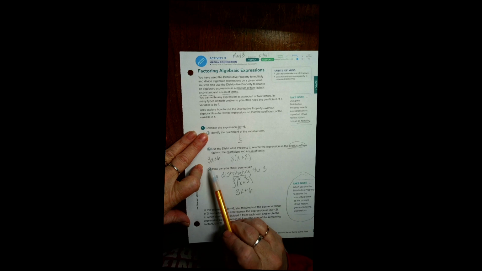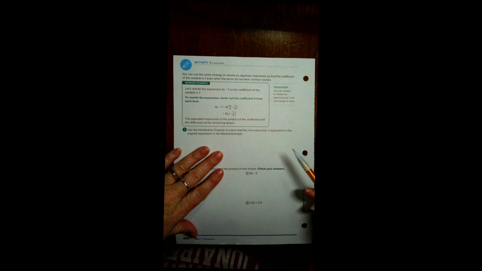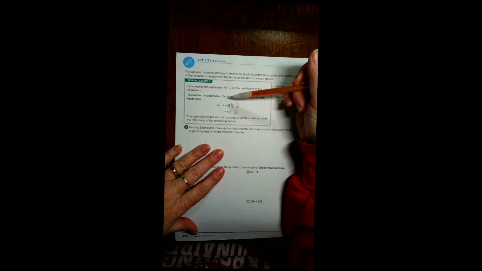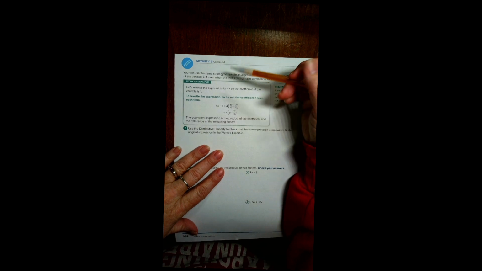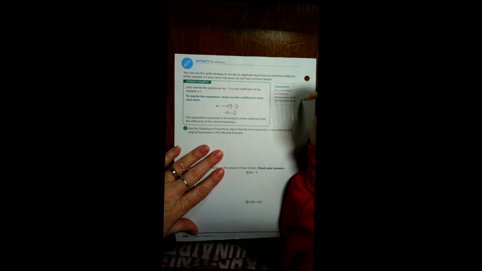Okay, page 382. You can use the same strategy to rewrite an algebraic expression so that the coefficient of the variable is 1 even when the terms do not have common factors. So in the previous case, the 3 was a common factor in both 3 and 6. What they're telling us now is that we're not going to have a common factor. There's a lot on the page, and I think it's going to be a lot for your brain to process, so I think I can make it a little bit easier. It says, remember, you can multiply or divide any expression by 1 and not change its value.